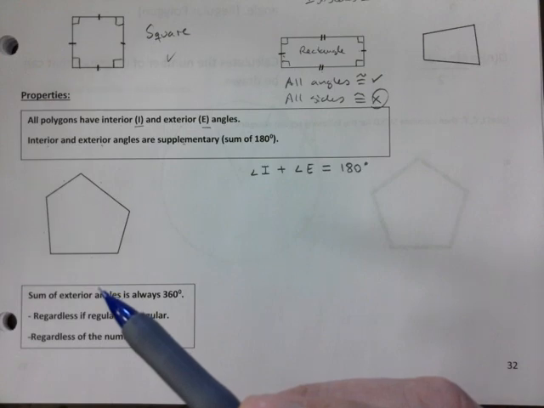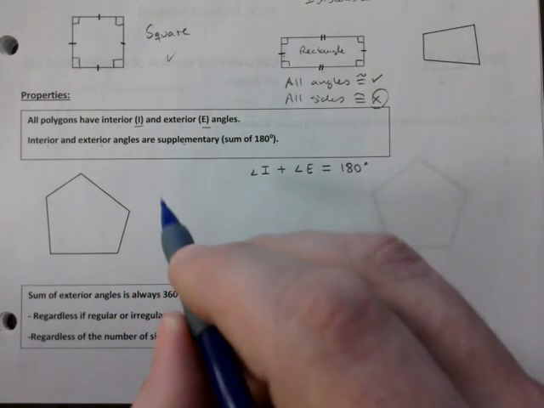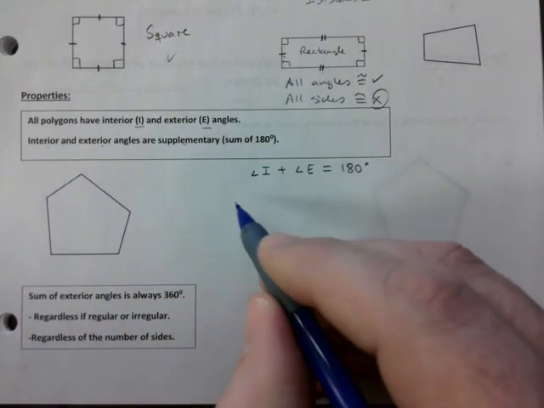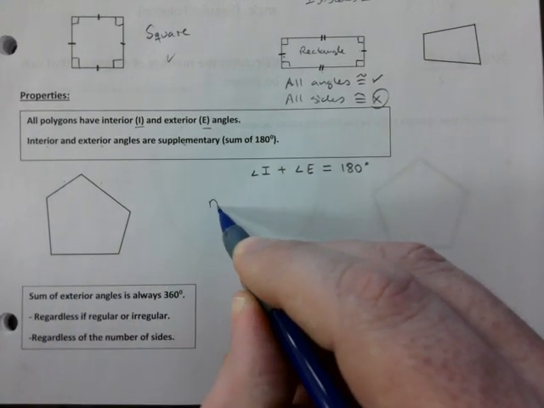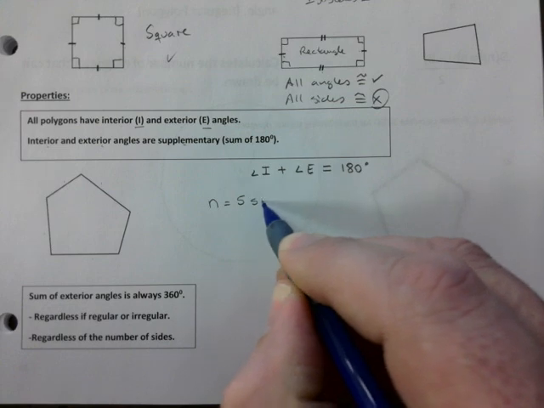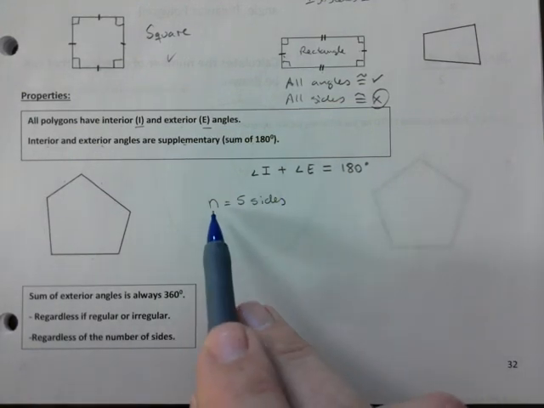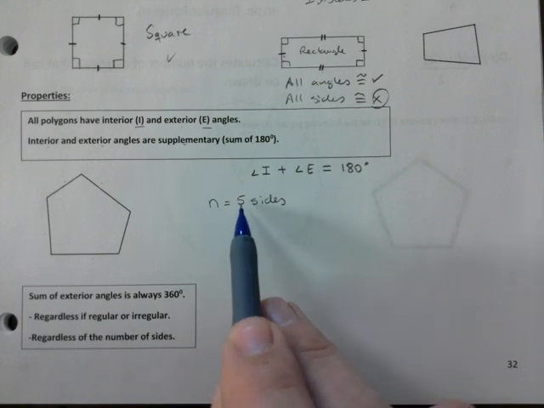Pentagon is the name we have for it. So I want you to write this down here: n is equal to 5 sides. That's something I want you to know, that n represents the number of sides for us in this unit.